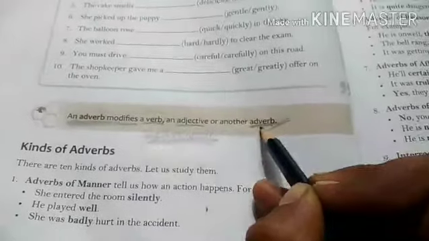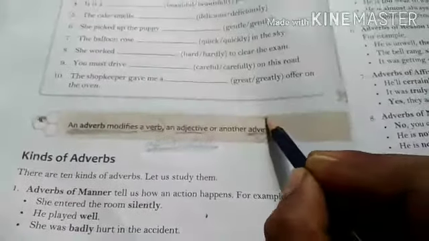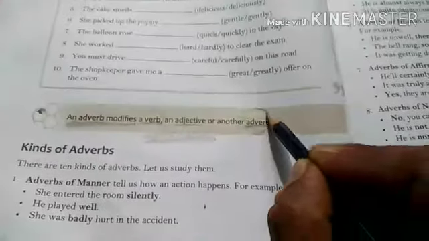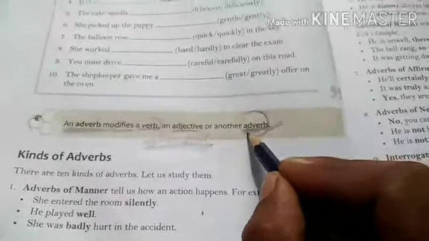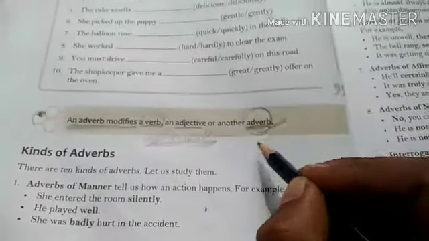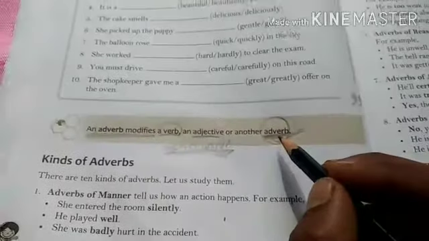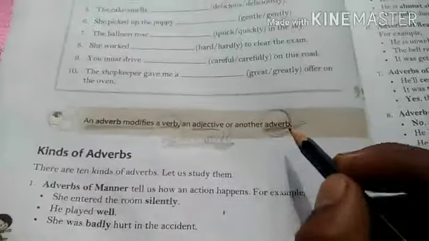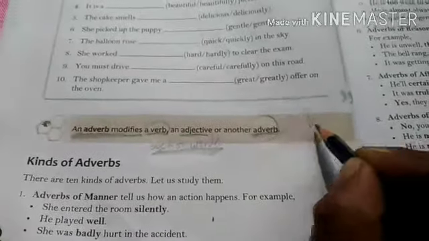Understood? So now, adverbs. Adverbs are mostly framed from adjectives. Adverbs को हम adjectives से बनाते हैं. We make or we frame adverbs from adjectives, and mostly by adding the suffix ly.